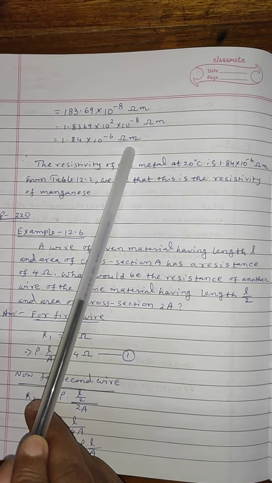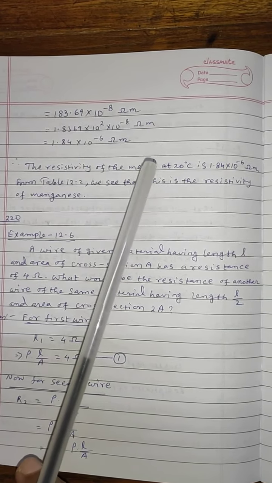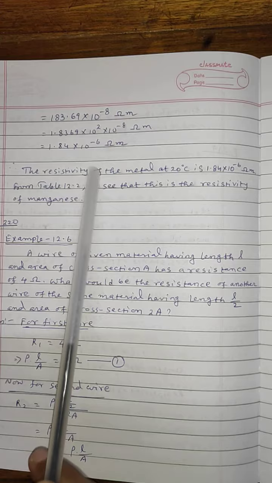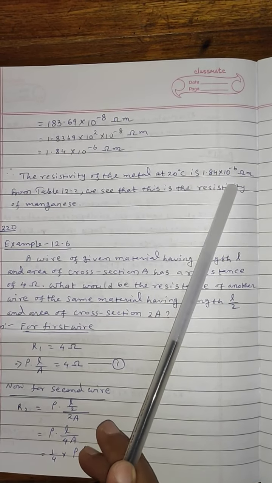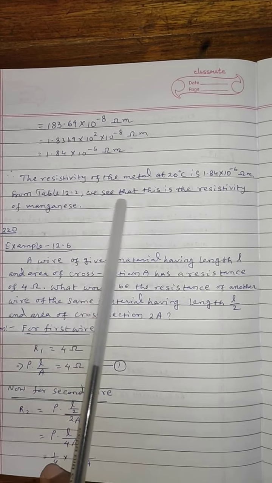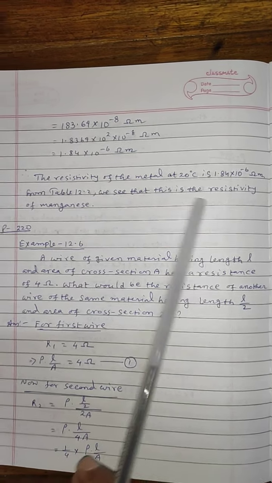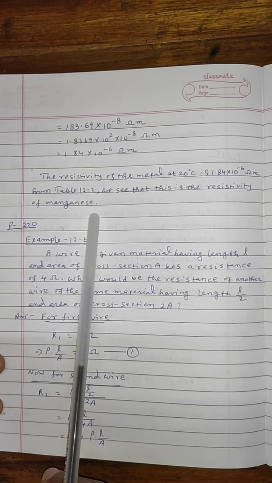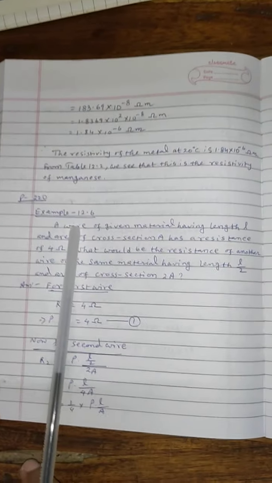Now from Table 12.2, if you observe this resistivity, that resistivity is given for manganese. Therefore, the resistivity of the metal at 20 degrees Celsius is 1.84 into 10 to the power minus 6 ohm meter. So from Table 12.2, we can see that this is the resistivity for manganese. So the answer will be manganese. The material name is manganese.